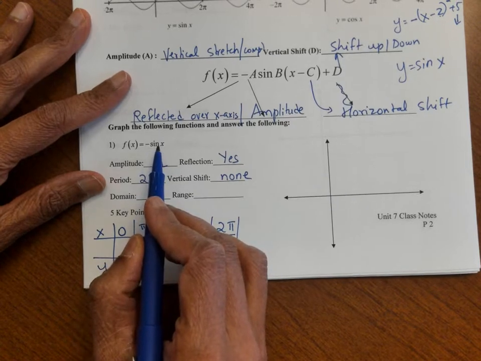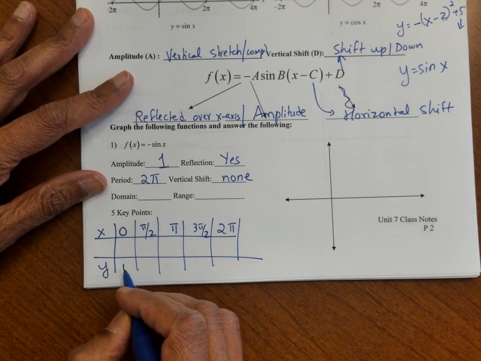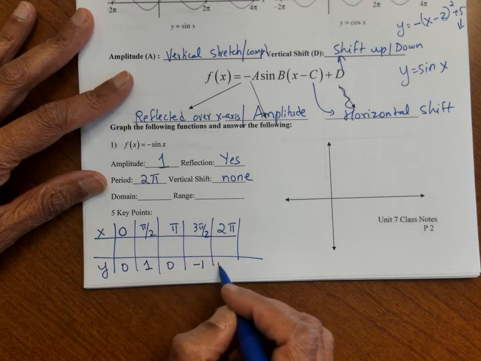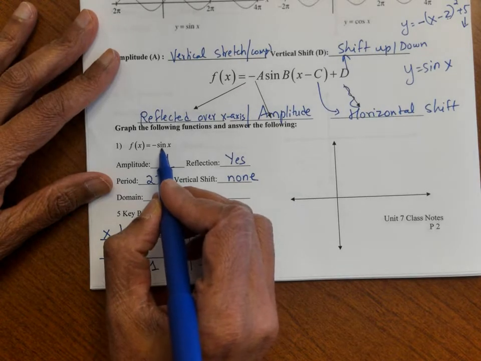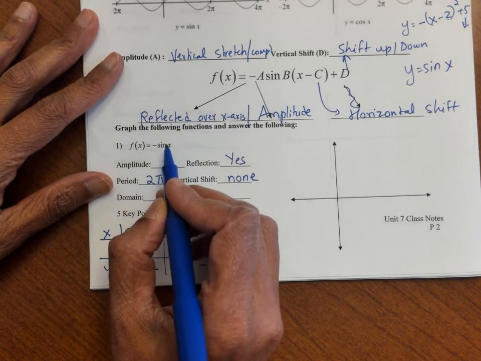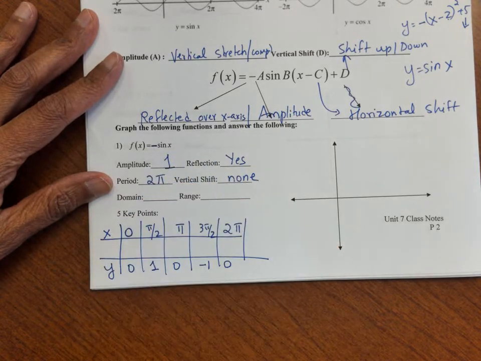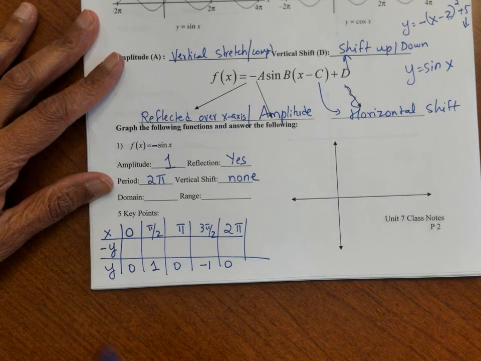The parent y values for the sine: remember, sine starts at sea level. So it starts at 0, goes up, comes down again, goes below sea level, and finishes at 0. Now I'm going to look at my given equation and see what transformation is taking place to my y equals sine x. The only thing is it is reflected, negative y.